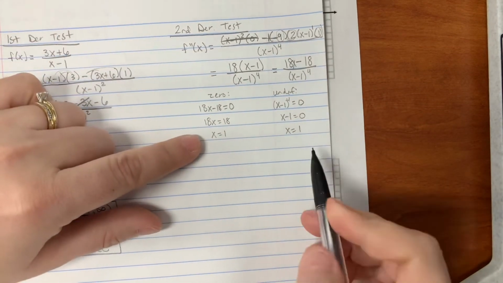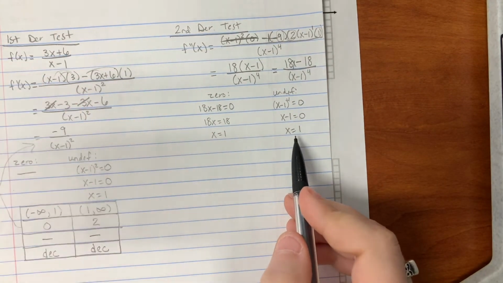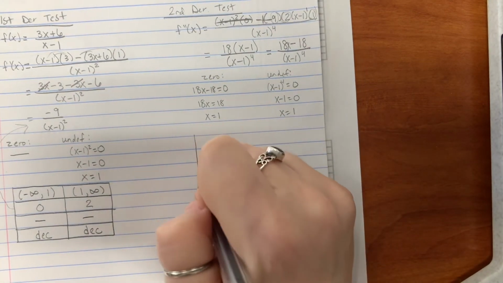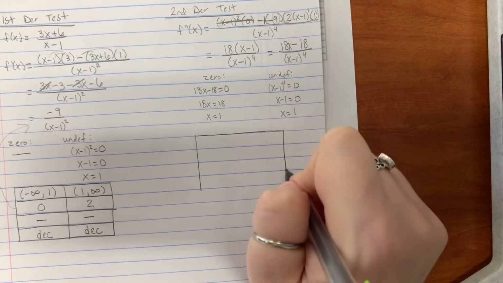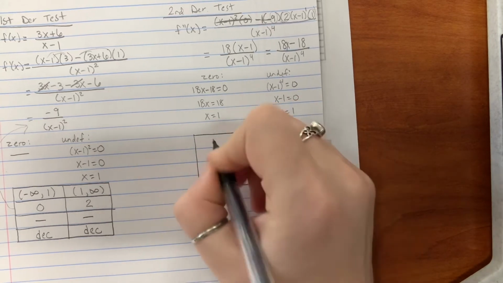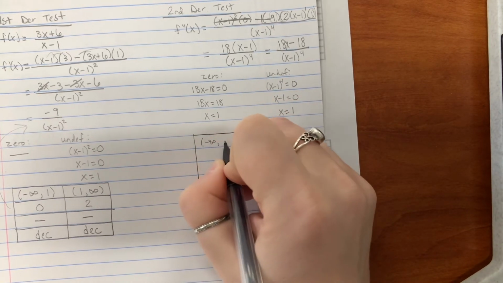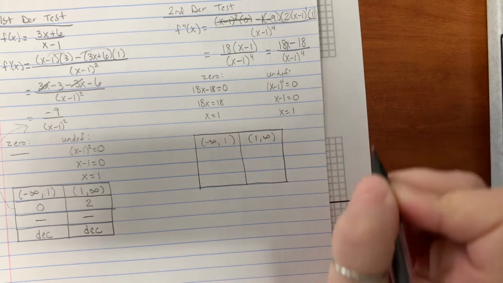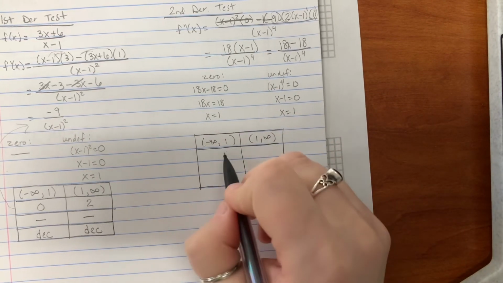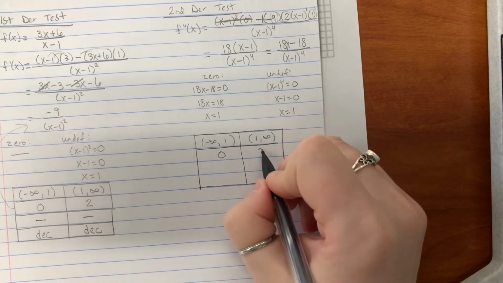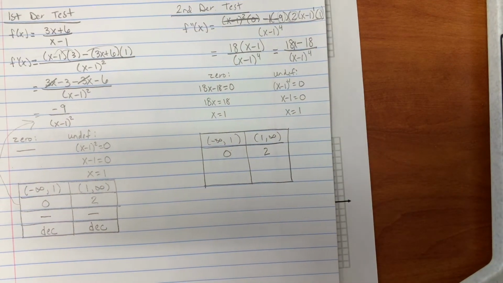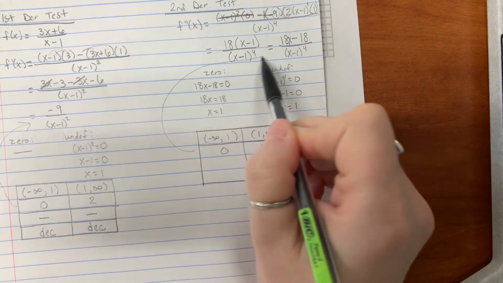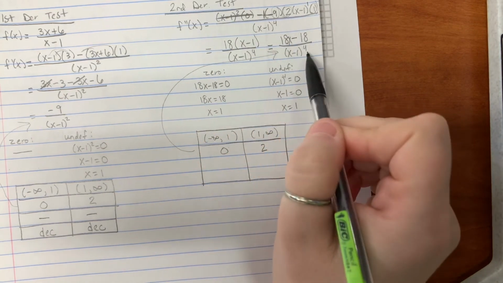So really this is an indeterminate form at 1. But again, that just means my only critical point is 1. All right, so I'm only going to be concerned about when x equals 1. So again, from negative infinity up to 1 and from 1 up to infinity. So I'm going to use the same test points. I'm going to use 0 and 2 again. But this time I'm plugging it back into my second derivative, which is right there.